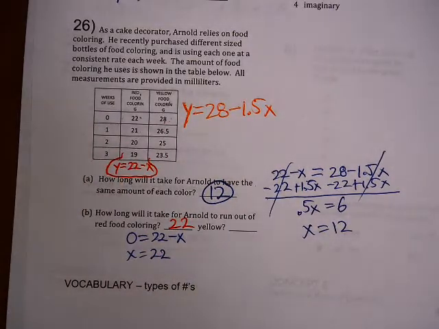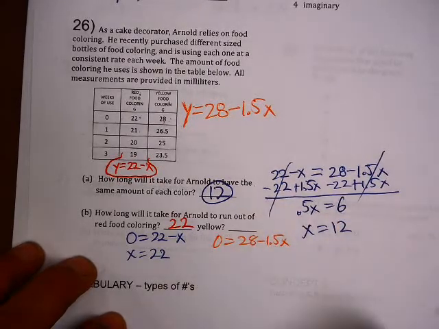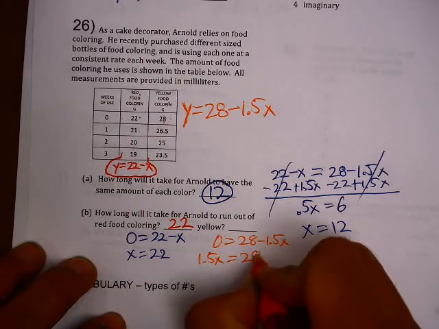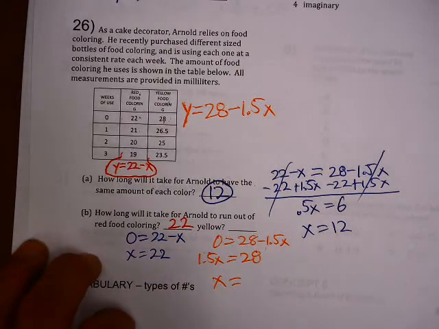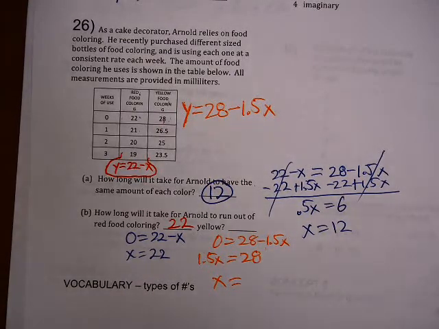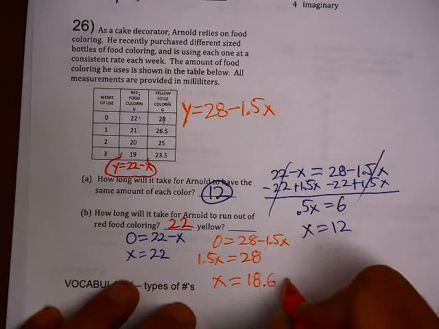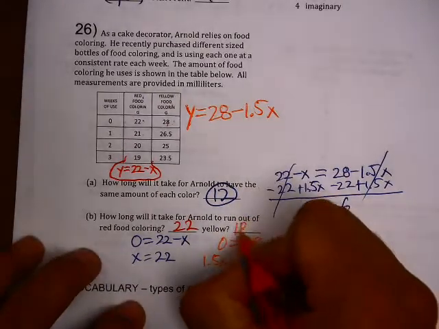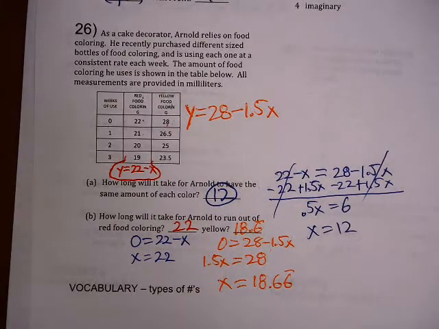Now for the yellow. We do 0 equals 28 minus 1.5x. If I add 1.5x to both sides, and then I will divide both sides by 1.5, x equals 28 divided by 1.5, which is about 18.666. So it takes about 18.666 or 18.7 weeks for him to run out of the yellow.